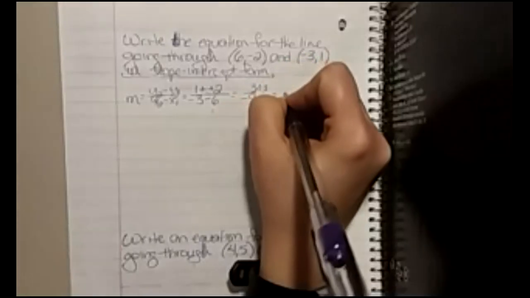But that can be simplified because top and bottom are both divisible by 3, and that's going to give us -1/3 when we simplify. Remember, we're going to write the negative out front or in the numerator. So now I can say, yes, I have slope.